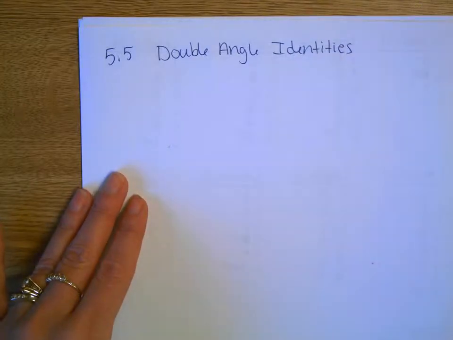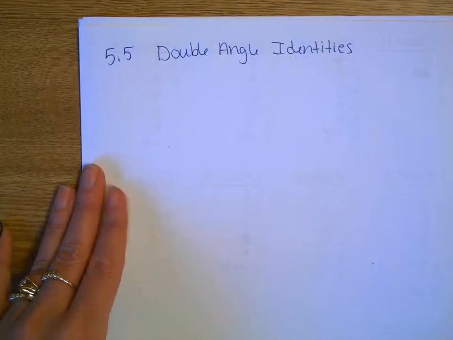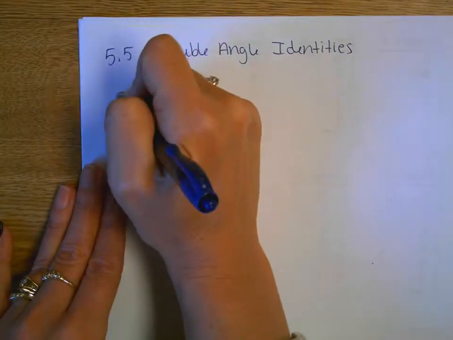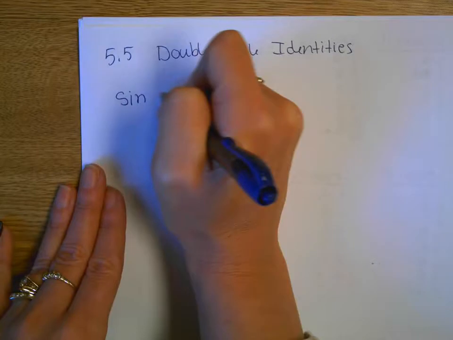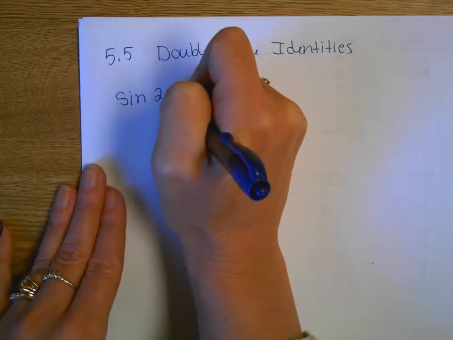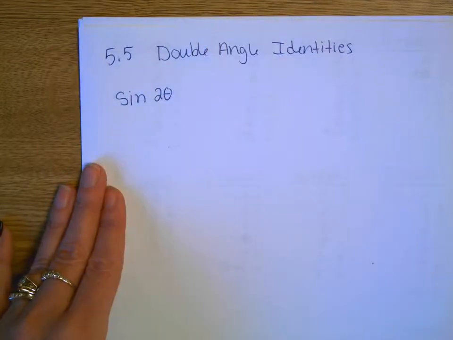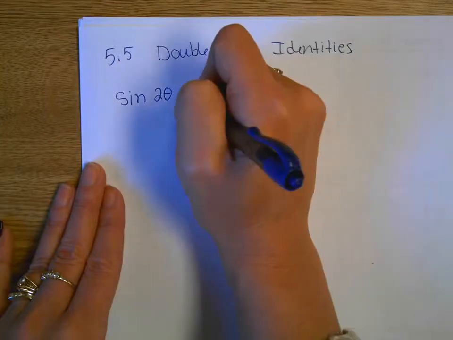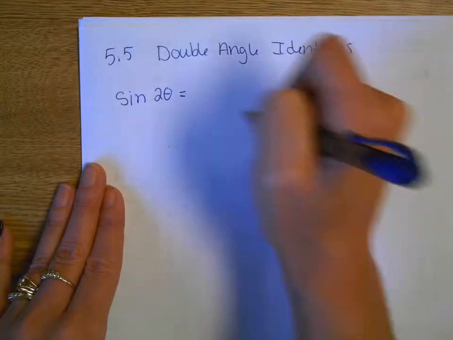Not going to take you through the development of it, just going to give you the double angle identities. So, sine first. I'm going to use theta. Sine of twice an angle. Algebraically, you'd probably think what? Take the sine of theta and double it. Doesn't work that way. Not algebraically. Here is what it actually expands into.